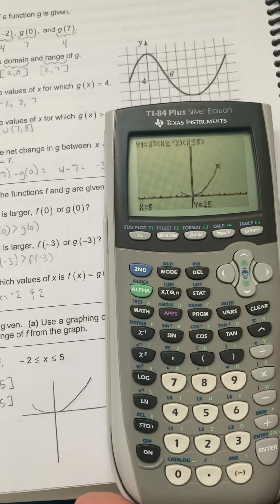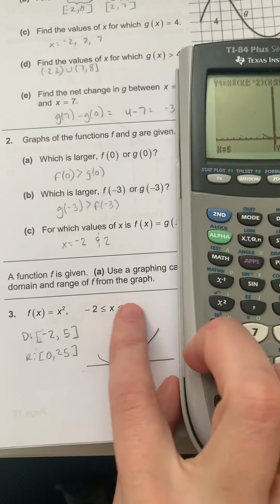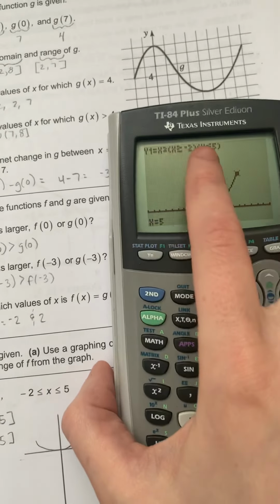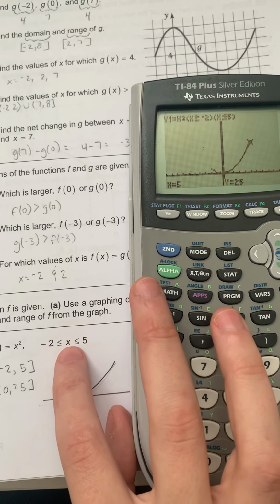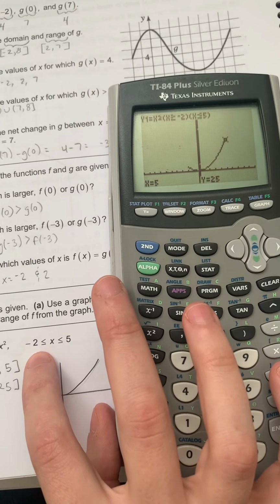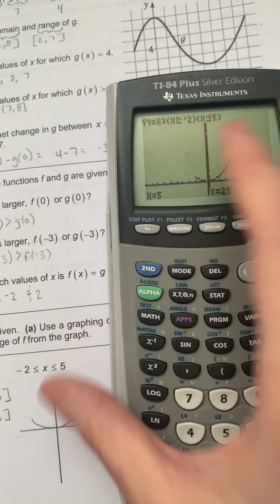So hopefully that helps you figure out how to put this notation in, and make sure that when you're doing this, you need to flip your inequality signs around sometimes. So make sure that you always read it from x is less than or equal to, or x is greater than or equal to, so that you make sure that you get those signs in there correctly.